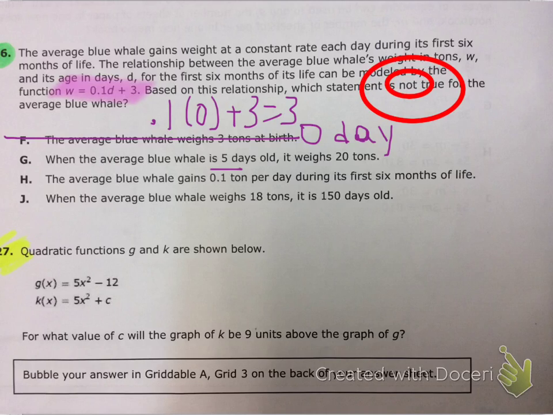When it's 5 days old, it weighs 20 tons. 5 days, you plug it in for D. If you plug in 0.1 times 5 plus 3, do you get 20? You actually don't get anywhere close to 20. That would be a lot of weight to gain in 5 days. That's just 3.5 tons. So this is your correct answer, because when you plug in 5, you definitely do not get 20. And nobody cares about the rest. You can check them if you want.